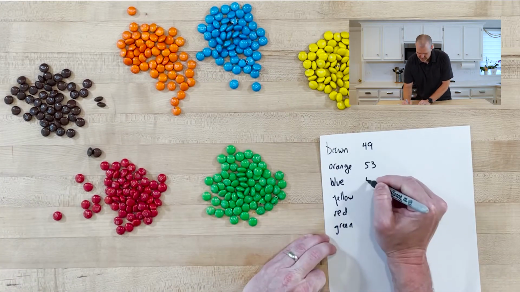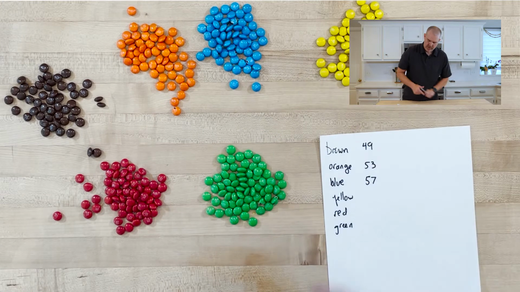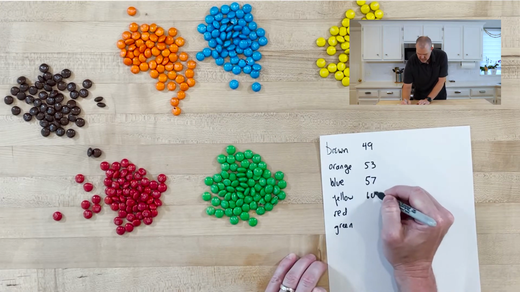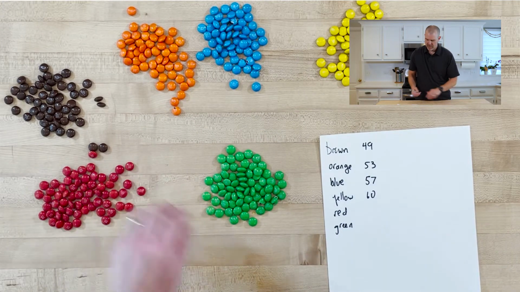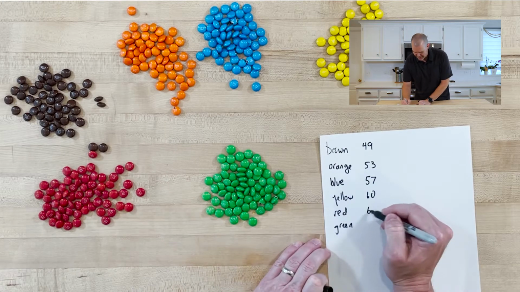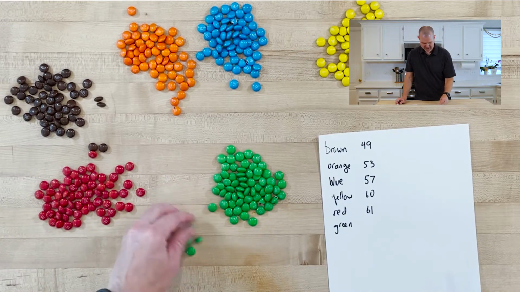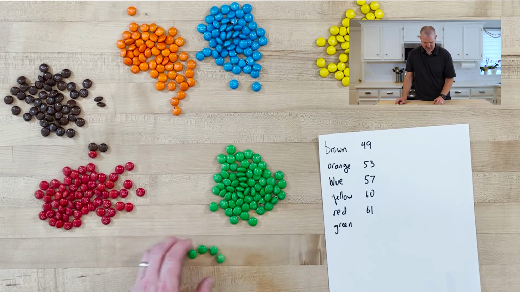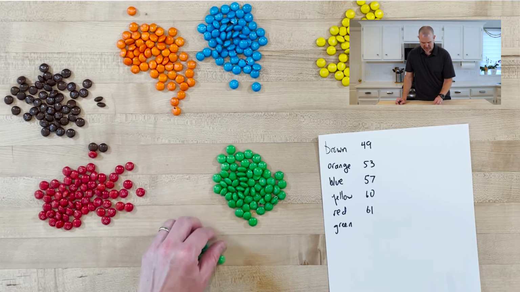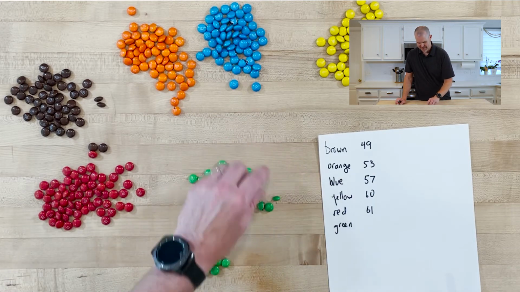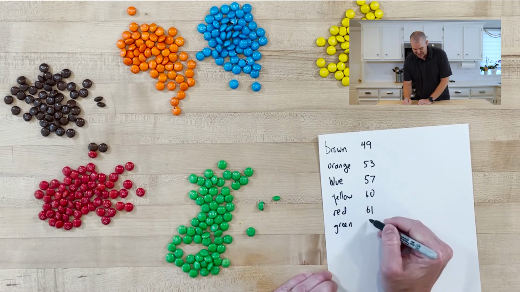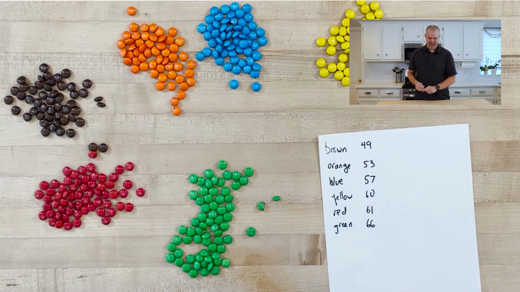57. 60. This is crazy. We keep increasing. Was I doing something subliminal where I started with the smallest ones and kind of glanced at them and worked my way up? What the heck? That's weird. No Rain Man, that's for sure. Okay, that is odd that each one had more than the previous one.